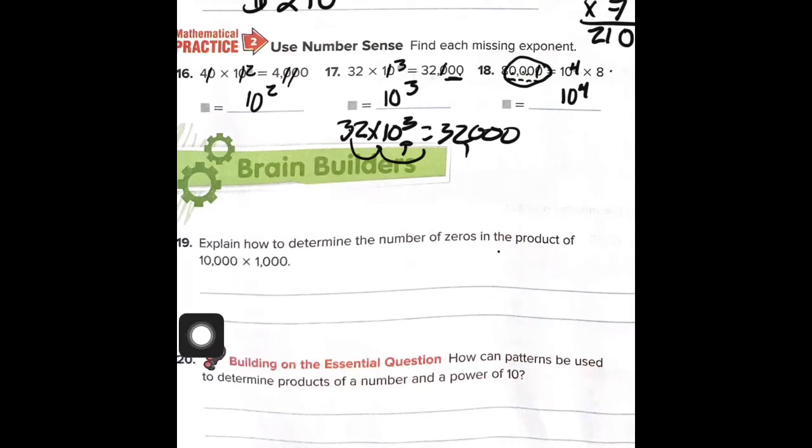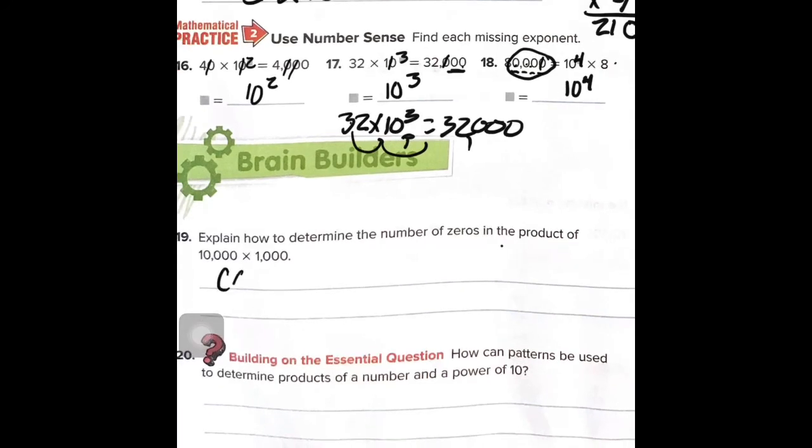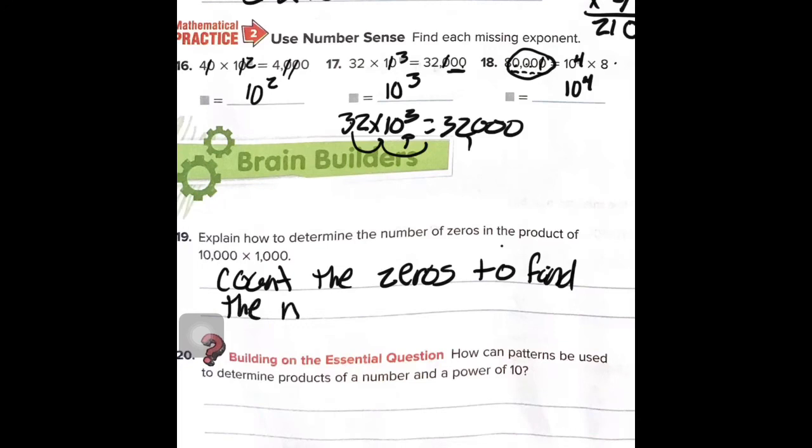So what we do is count the zeros to find the number of zeros in the product.